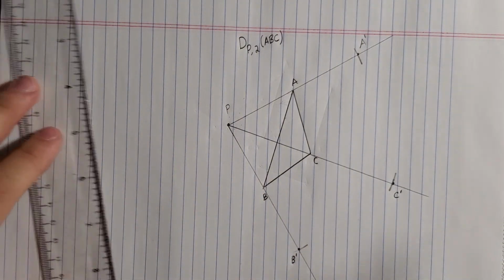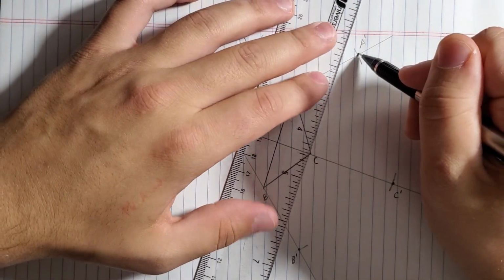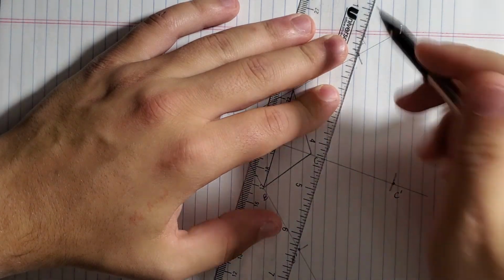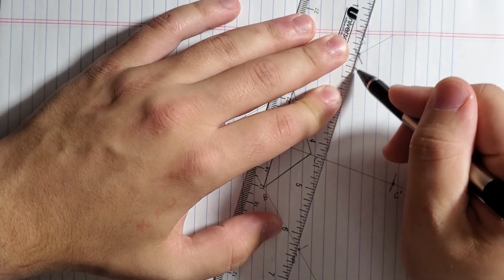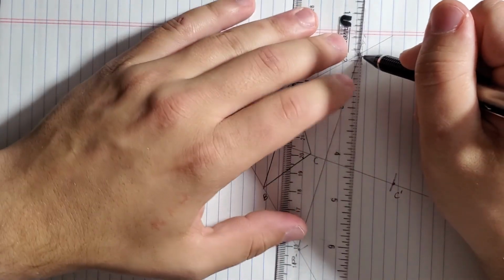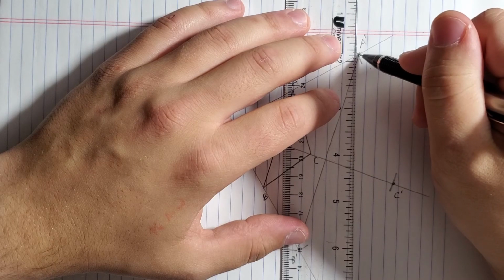Now that I've placed all of my image vertices, I'm going to create that figure by connecting all of my image points together. Ooh, I need new lead.